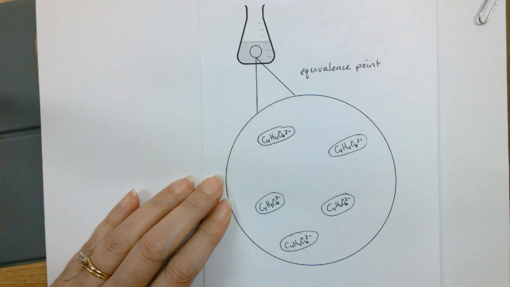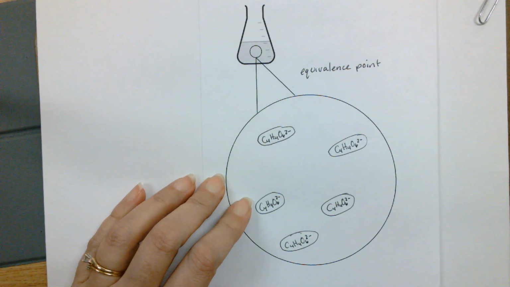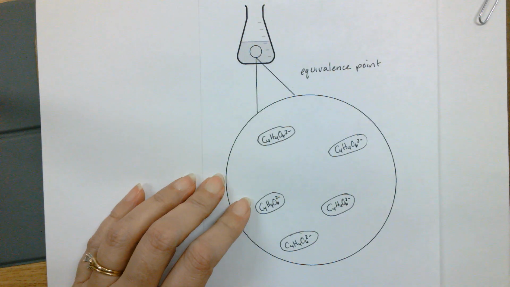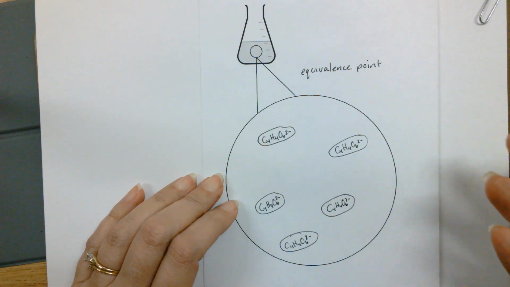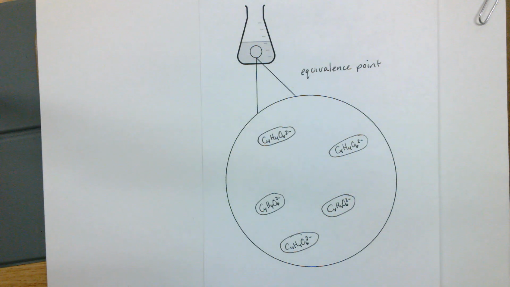All of the OH that we have added has reacted. All of the hydrogen tartrate ion I had has reacted. And so all we have is our spectator ions, sodium and potassium, and the tartrate ion that has formed. At this point, it was still clear and colorless.